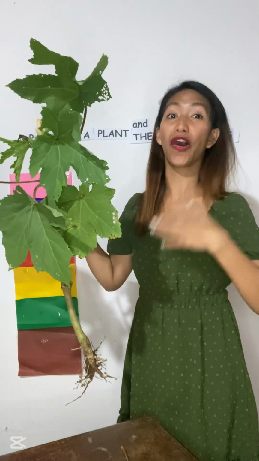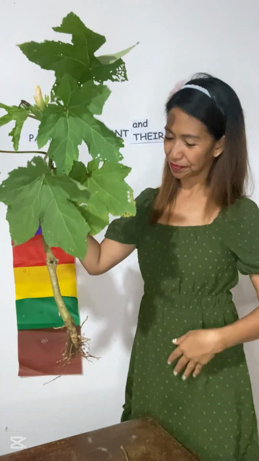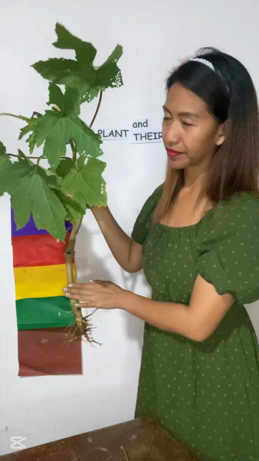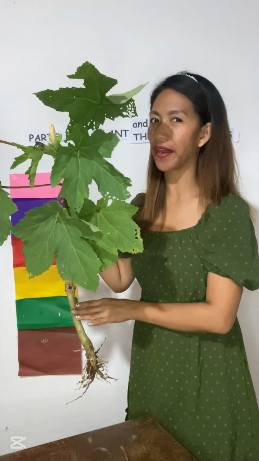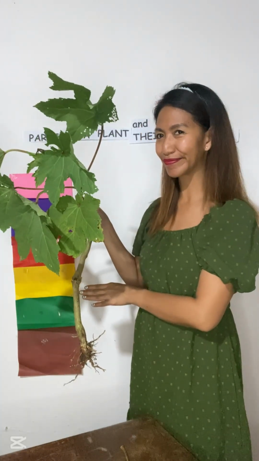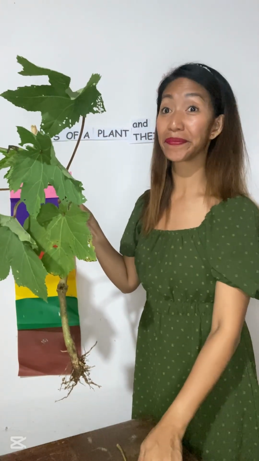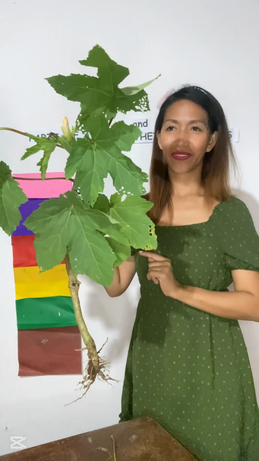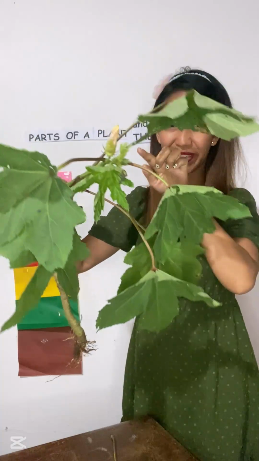So here are the different parts of this lady's finger plant. Wait, can you tell me what parts do you see? Yes? Nilo? Flowers. Oh, you see a flower over here.